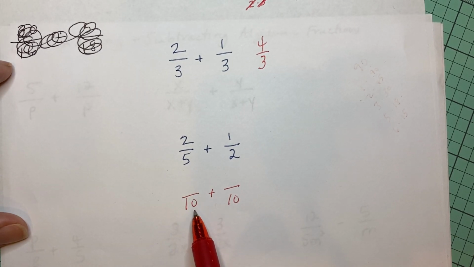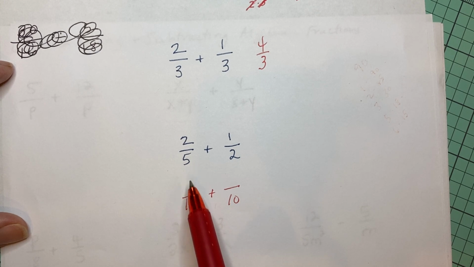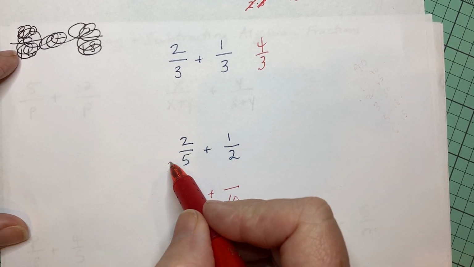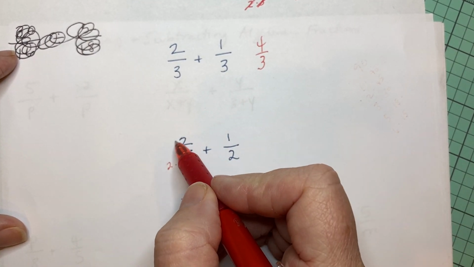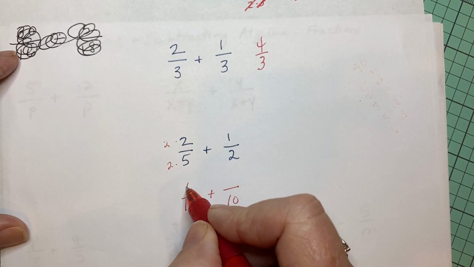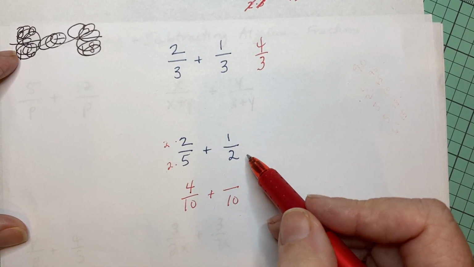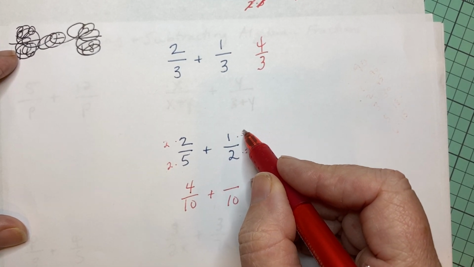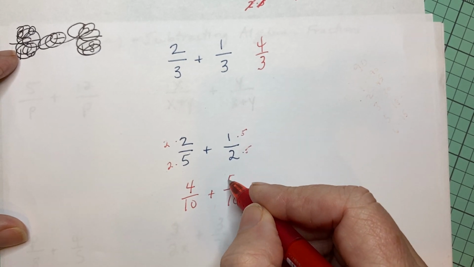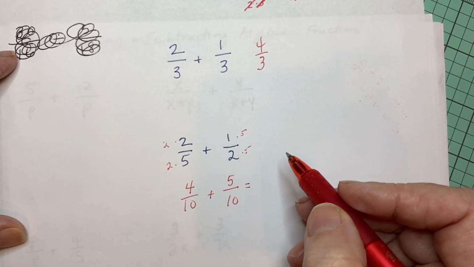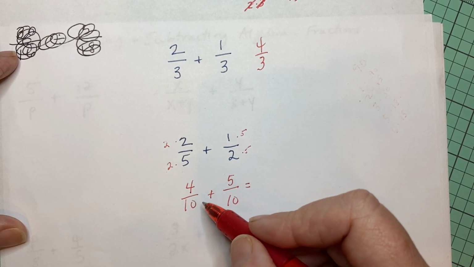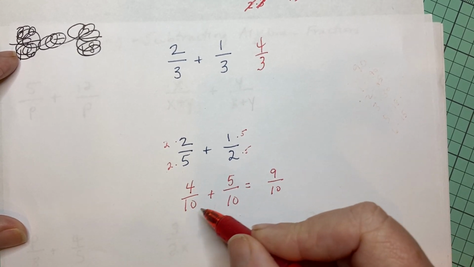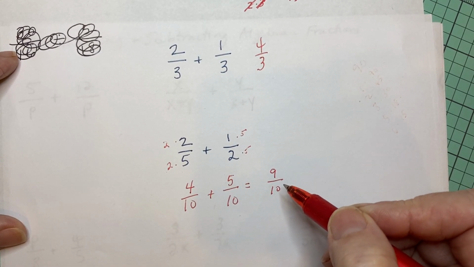Okay, so once you find your common denominator, then you change your fractions by looking at the missing factor. To get from 5 to 10, I'm missing a 2, so I have to multiply the bottom by 2. I have to do the same thing to the top. 2 times 2 is 4. Then to get from 2 to 10, I'm missing that factor of 5. Whatever you multiply by on the bottom, you have to do to the top. 1 times 5 is 5. And once you have the same denominator, you can just add the tops. 4 10s plus 5 10s is 9 10s. Just remember, the bottom never changes once you have a common denominator.